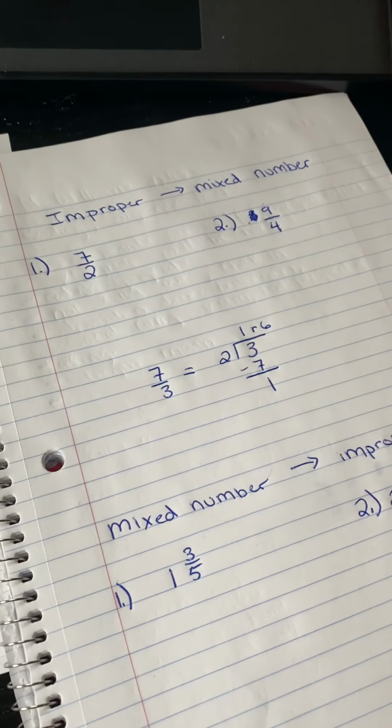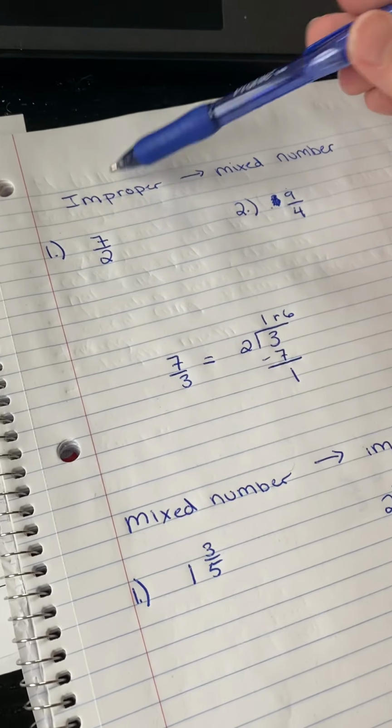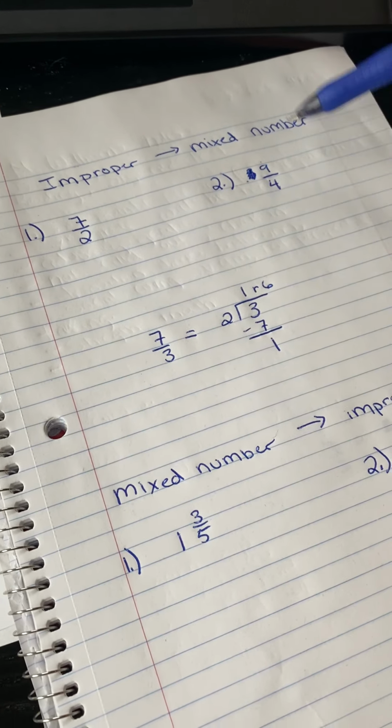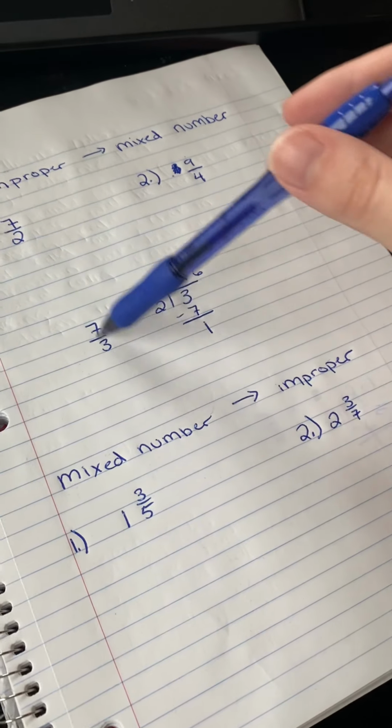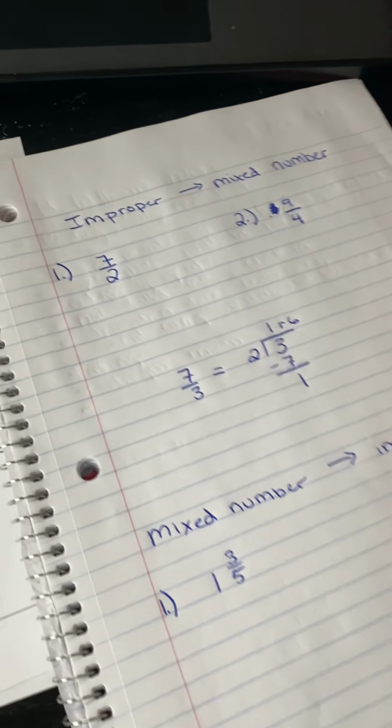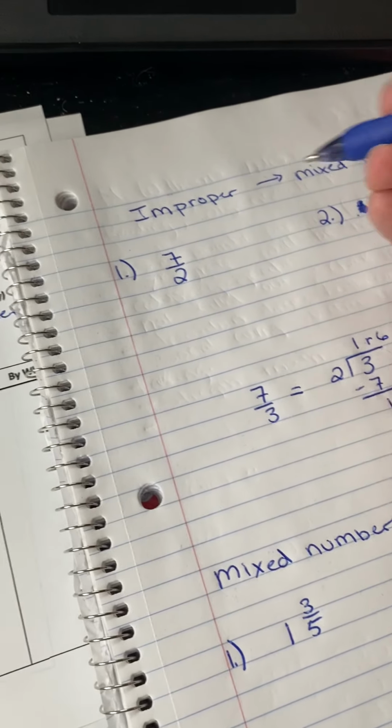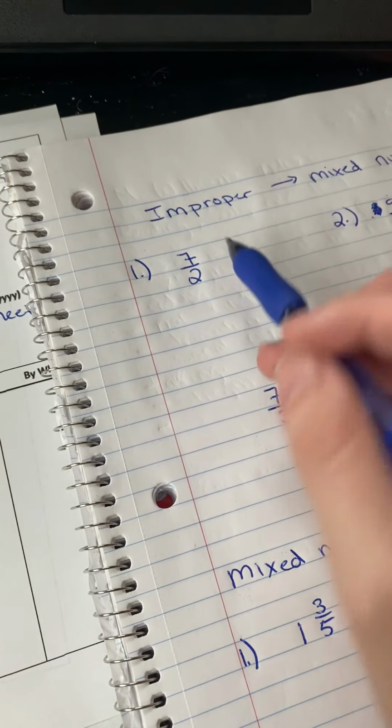Okay guys, so I'm going to do a quick video to show you how to change an improper fraction to a mixed number and a mixed number to an improper fraction. And then I have the example problem that you sent me right here. So what we're going to do is we're going to start with an improper.